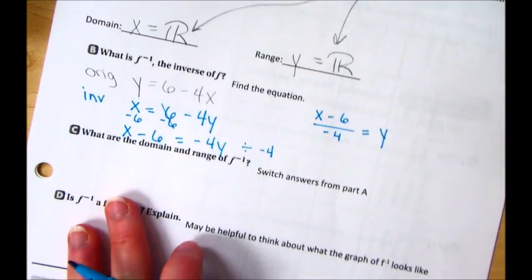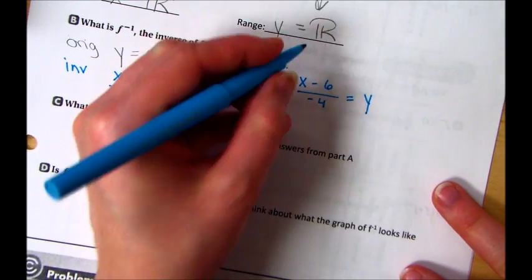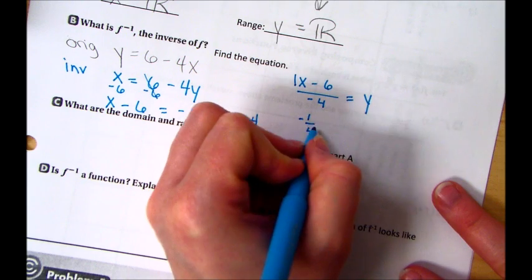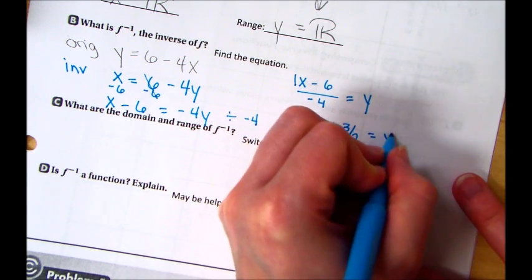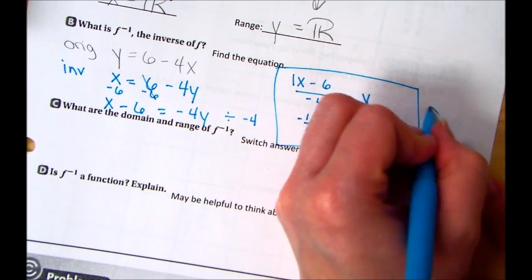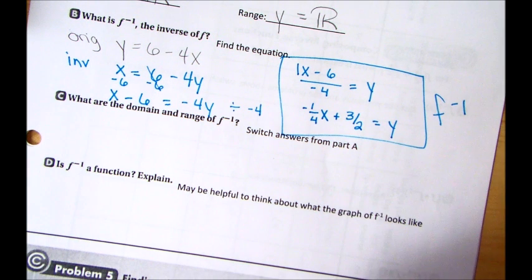Now that's an okay way of writing it. I would prefer if you remember there's a 1 in front of this and that you make it negative 1/4 x plus 3/2, or plus 1.5. But I guess I will accept both of those as being the inverse equation. So it's like you're dividing each thing by 4.